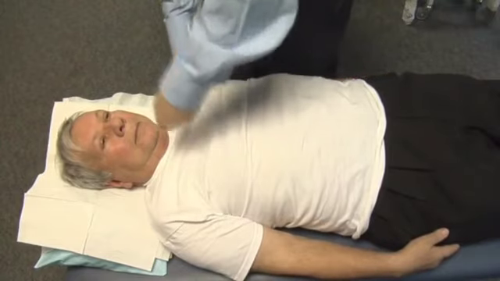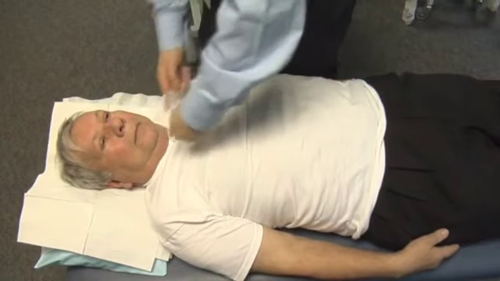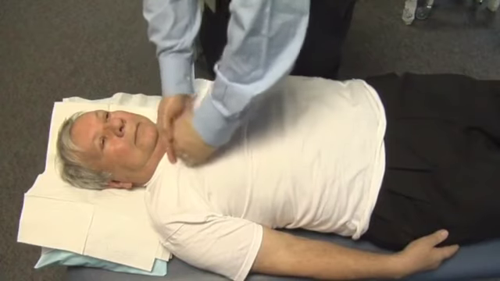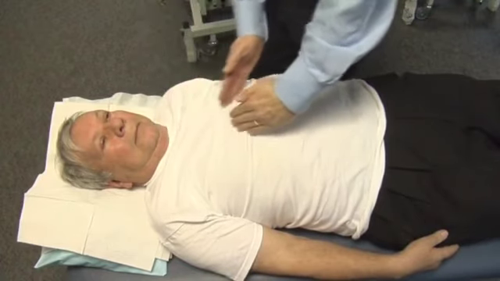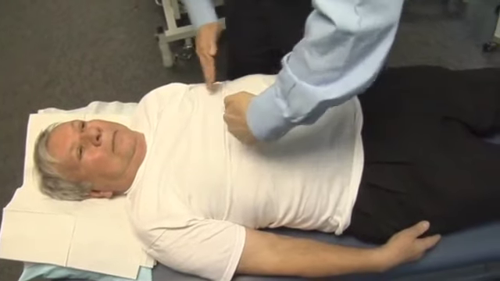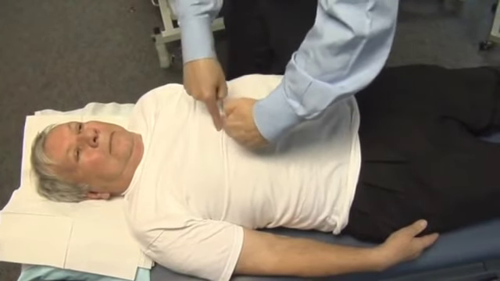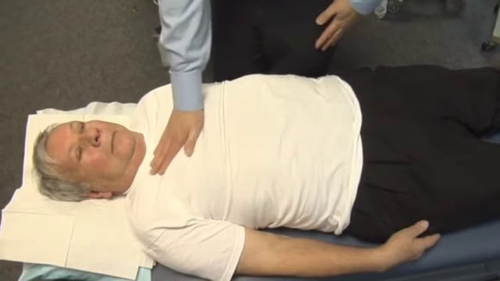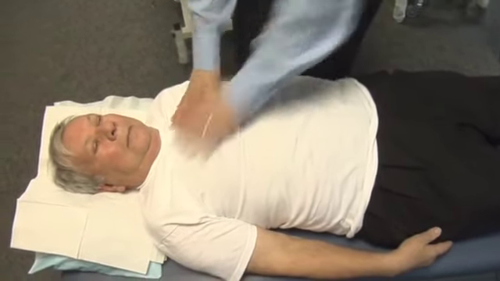So if you think about having a pump and you're pumping, you would have an axis this way, more of a pump handle. But as you move down, it tends to shift more into a bucket handle motion, which would be more on an anterior-posterior axis. Now remember, they can have a little bit of both, and so I want to monitor both of them.